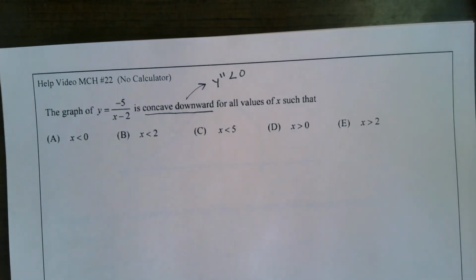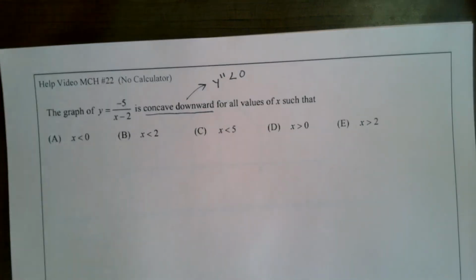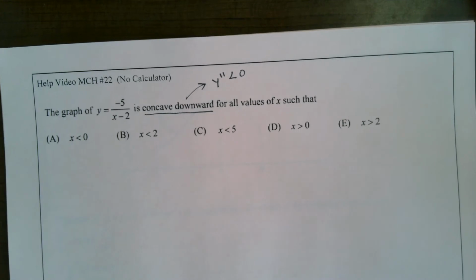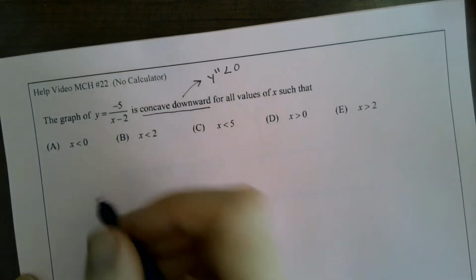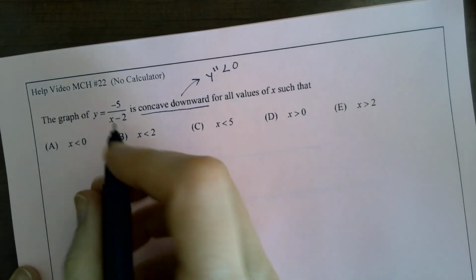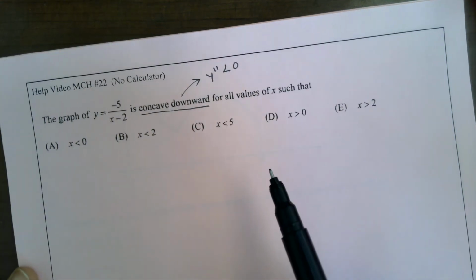So we've got to find y double prime. We have to figure out the critical numbers, I guess. So we've got to figure out where y double prime is 0 or undefined. That's how we're going to split up the number line. And then we're going to figure out what intervals on that number line have a negative y double prime value. Okay, so guys, I want to show you two ways, okay?